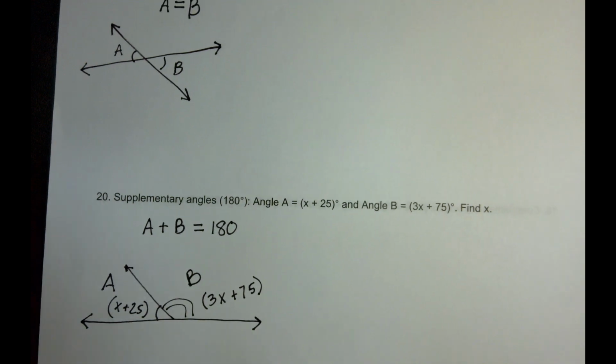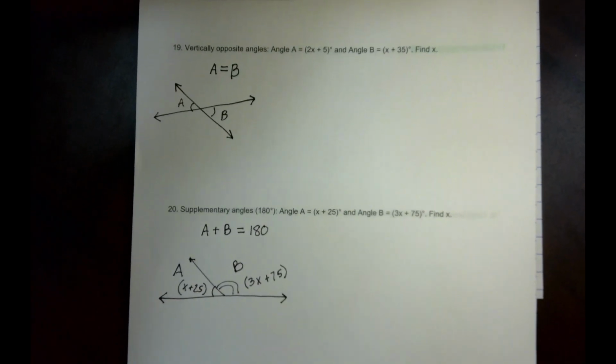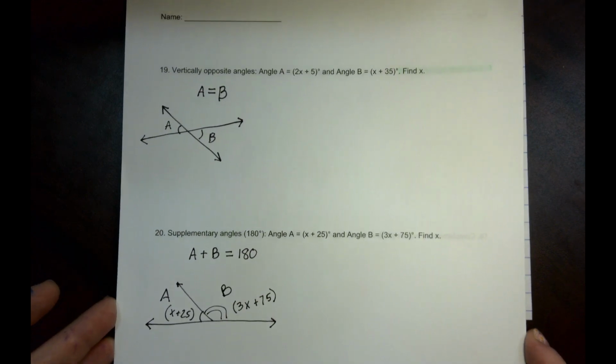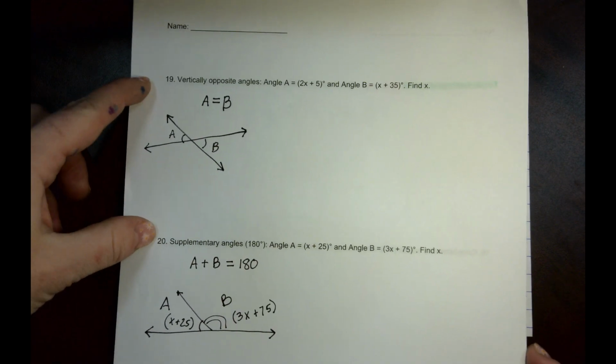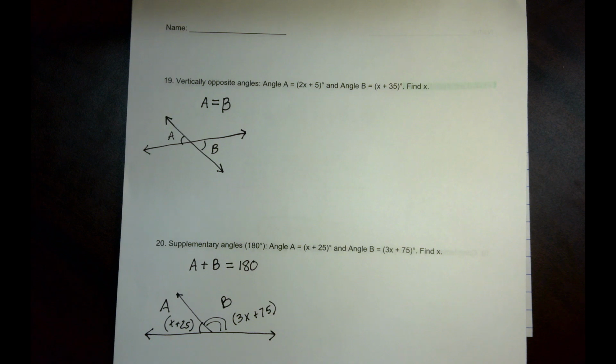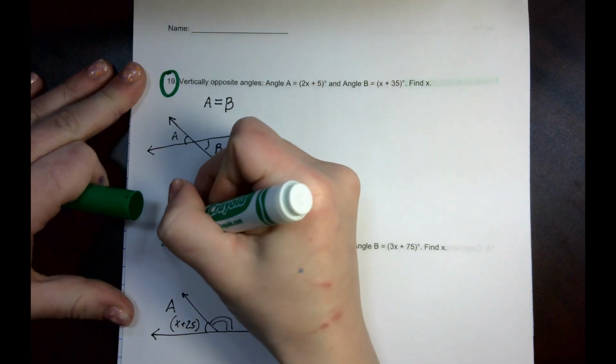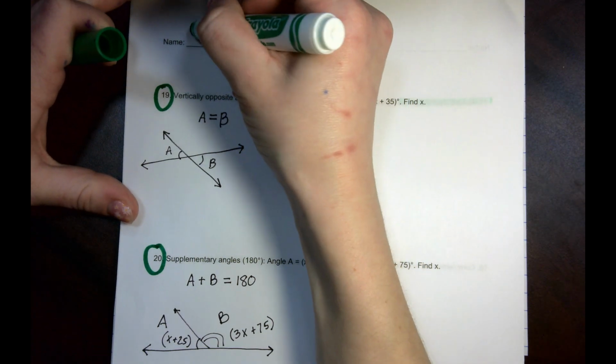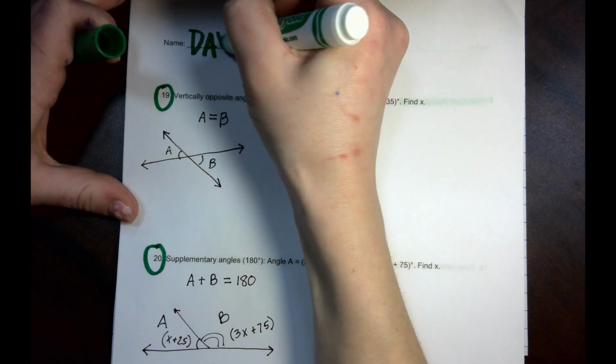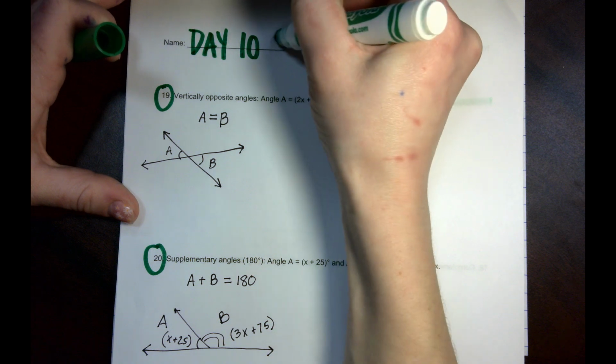So there are just some pictures to help, but for day 10, that's today, this is your exit ticket, just to do number 19 and 20 on this packet. So I'm going to circle that and label it: day 10 exit ticket.